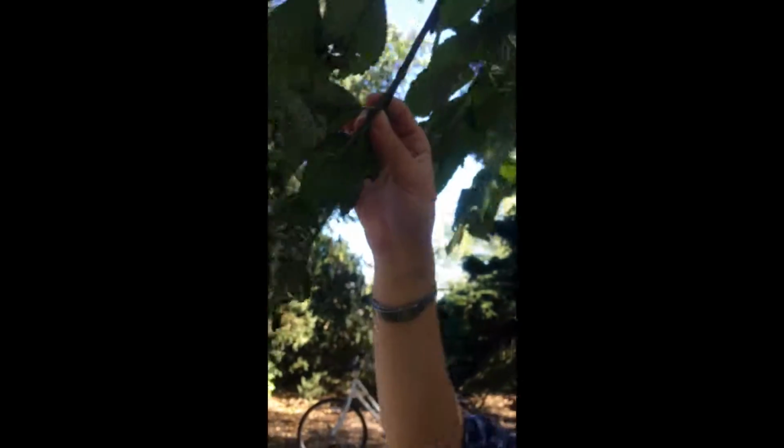Let me show you some of the old scales on this elm and some of the damage it causes. As you can see, all these scales inject their piercing sucking mouthparts into the phloem of the plant, and then they excrete honeydew, which, when they put it on the leaves in a lot of humid areas, causes this sooty black mold to form, which is why this tree is completely black.